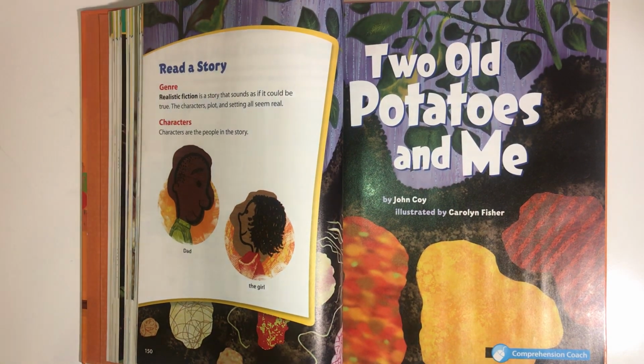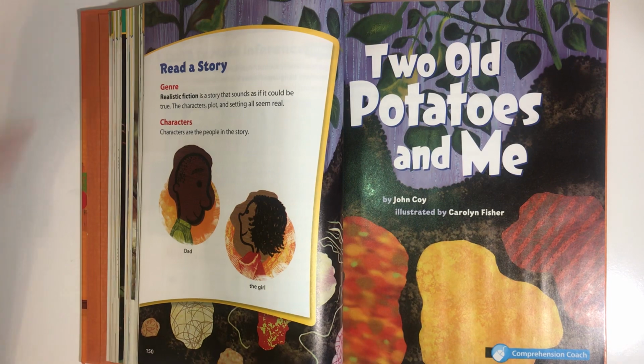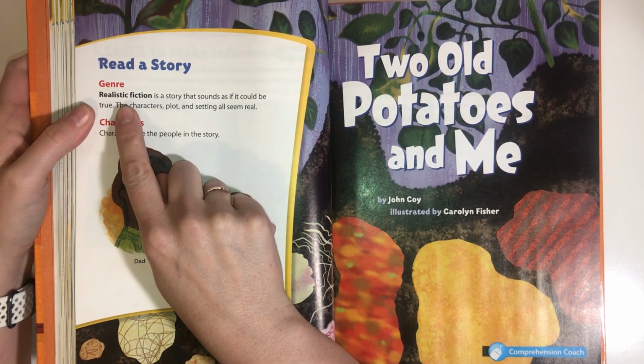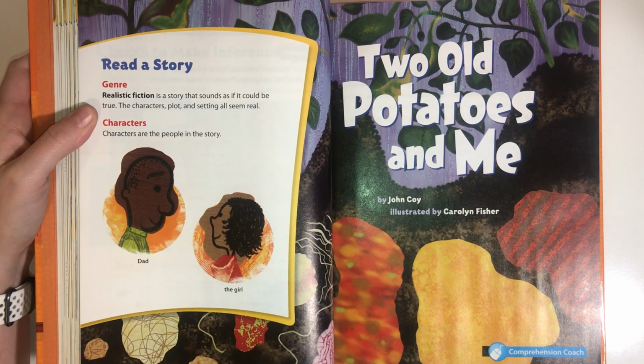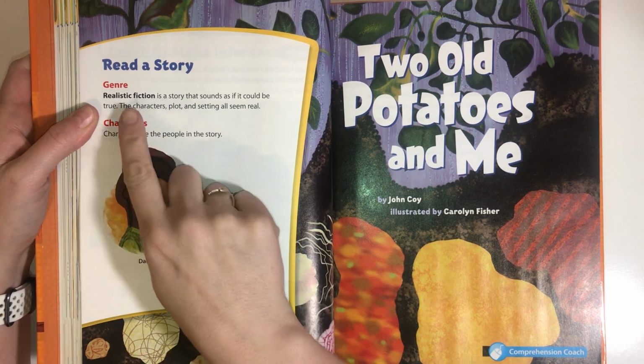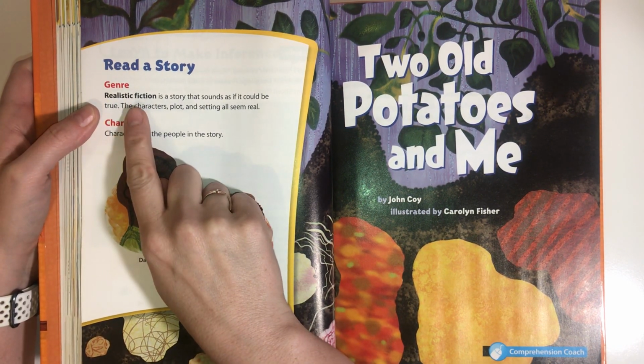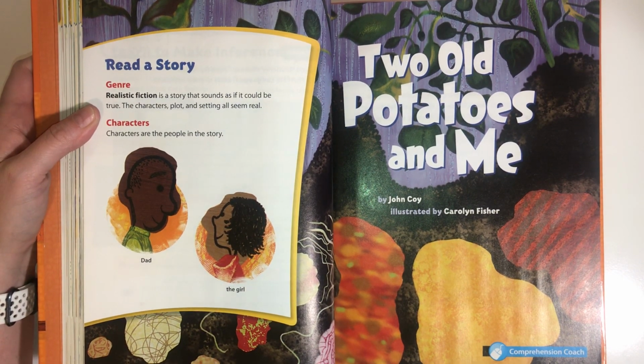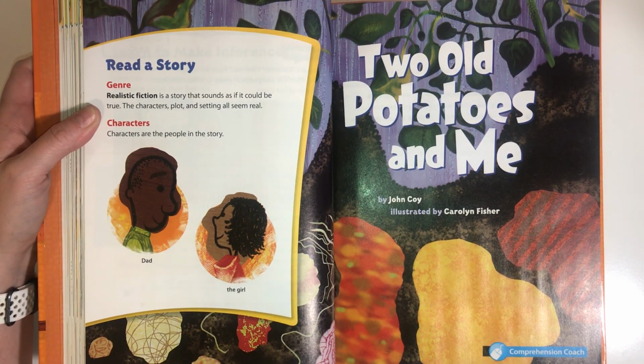Today we are going to read a story that is realistic fiction. So we've covered several genres. Today we're going to do one that's realistic fiction. And realistic fiction is a story that sounds as if it could be true. The characters, plot, and setting all seem real. Doesn't necessarily mean that it's a true story, but it's a story that sounds like it could be true.